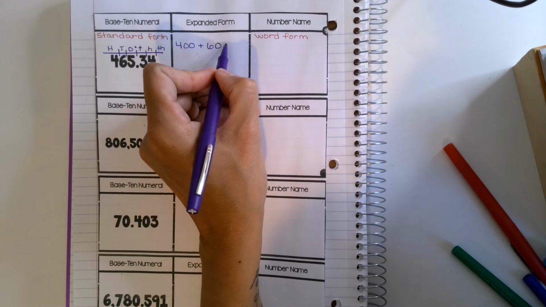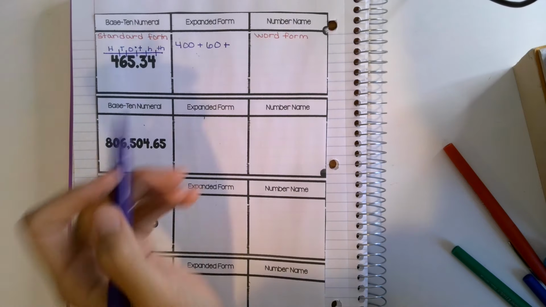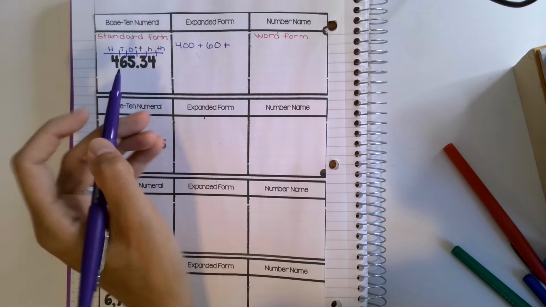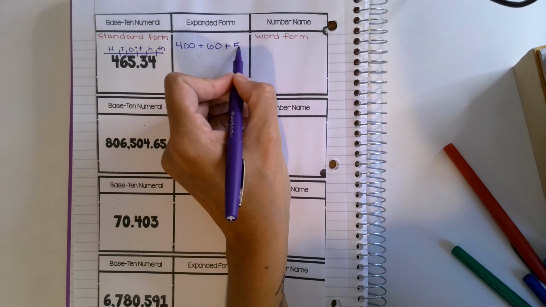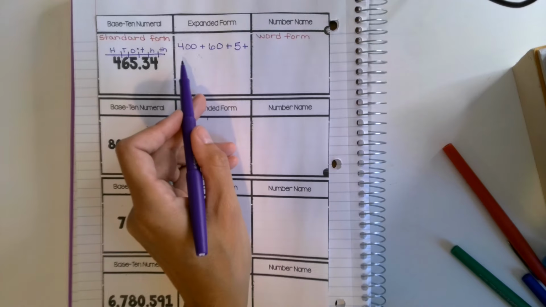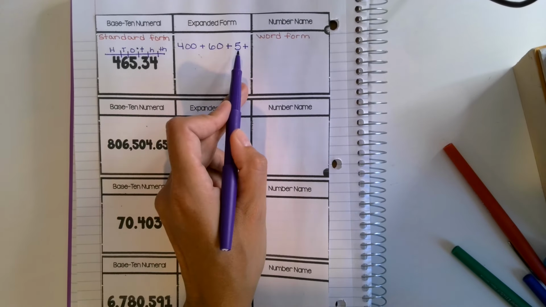So if I had 6 tens, like 6 $10 bills, you would have $60. All right, 400 plus 60, then I have my 5, so that's just worth 5 ones plus. Okay, now I'm out of room, and that's okay, I can make another line. So 400 plus 60 plus 5.